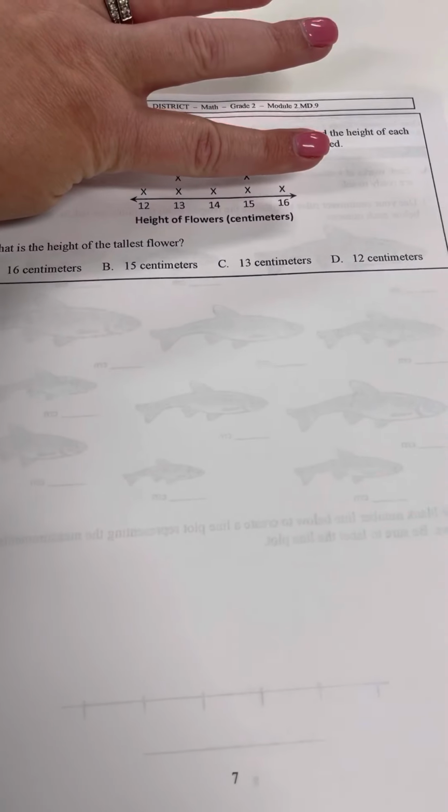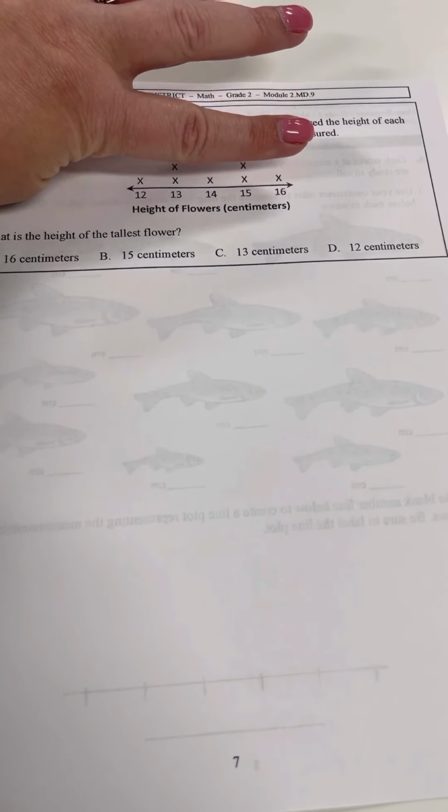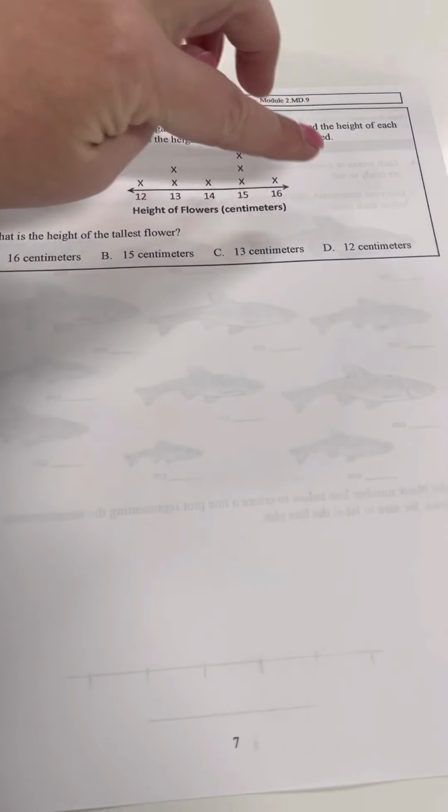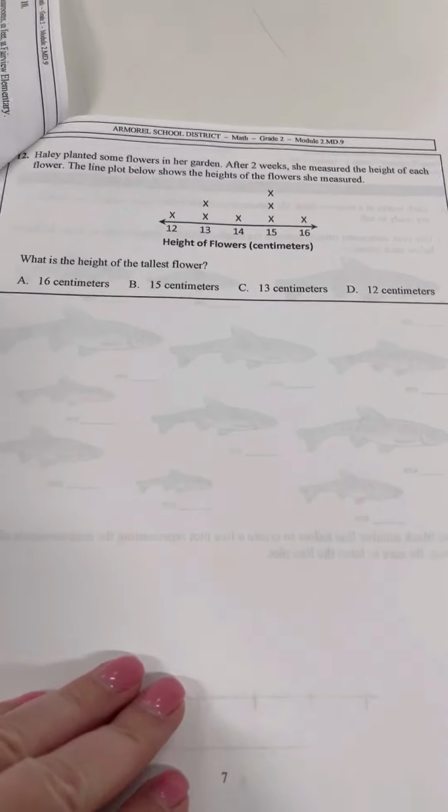Again, we're not really concerned about the X's. We are talking about the measurements. Which one is the tallest?